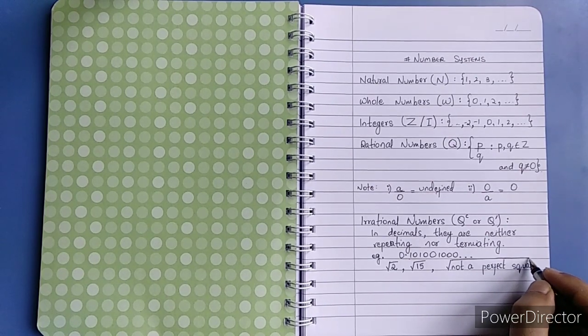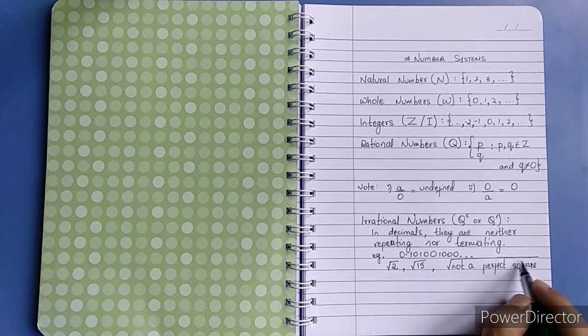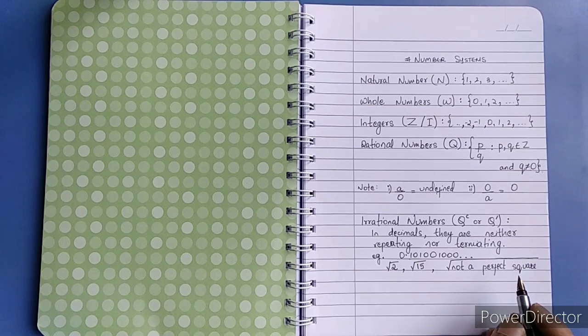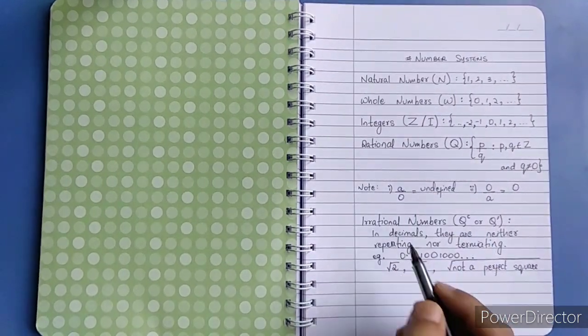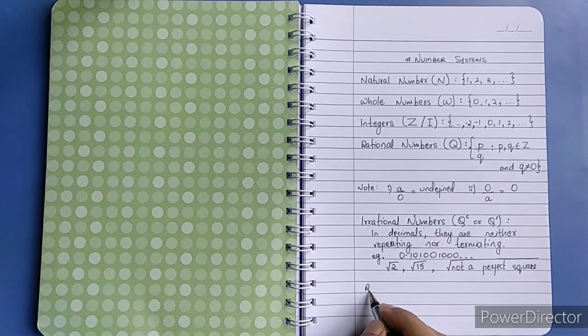Any number you take that is not a perfect square, you put it inside a root, the number becomes irrational. Make sure the number is positive. We cannot take a negative number inside a square root. Next, rationals and irrationals together are called real numbers.